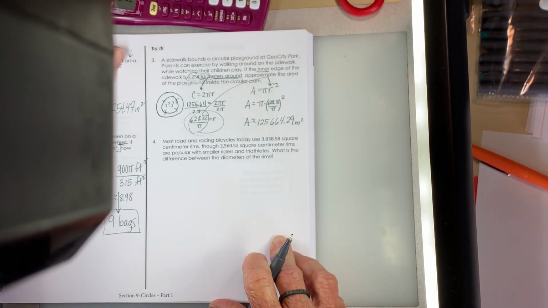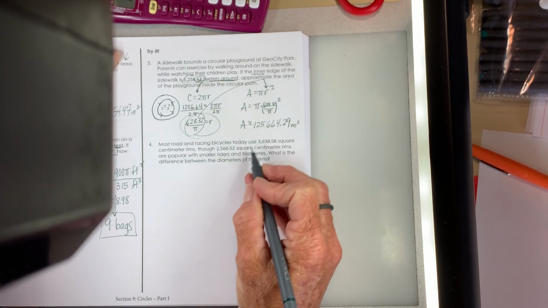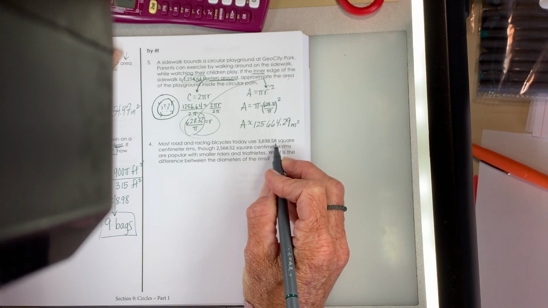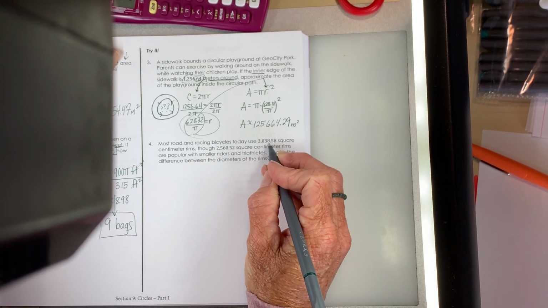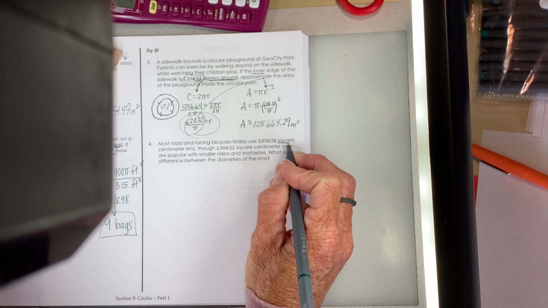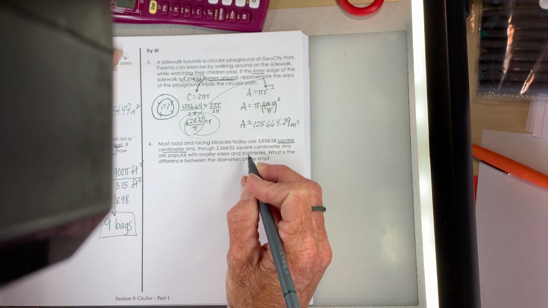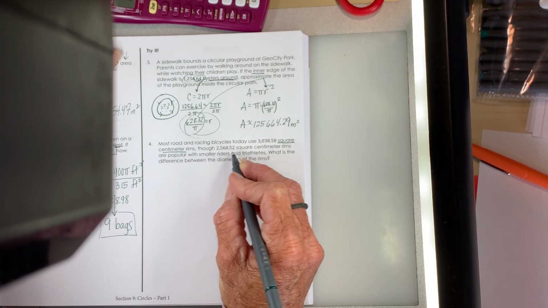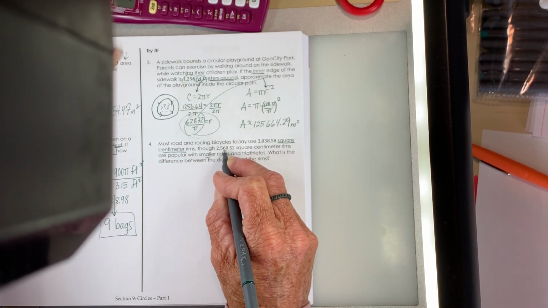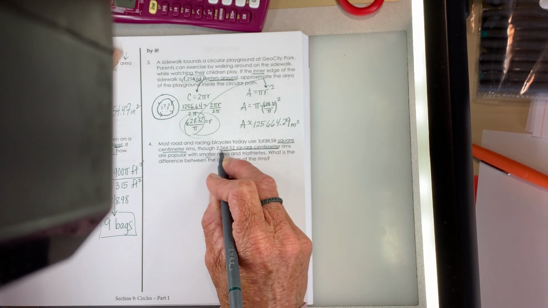All right, last try it problem. Most road and racing bikes use rims that are 3,038 and 5,800 square centimeters. And though some bikes with smaller riders only use this many square centimeters.